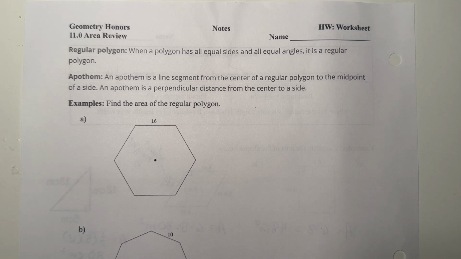That's what makes it regular. Now, the apothem is a line segment from the center of the regular polygon to the midpoint of a side. It has to be perpendicular. So an apothem is a perpendicular distance from the side out to the center.